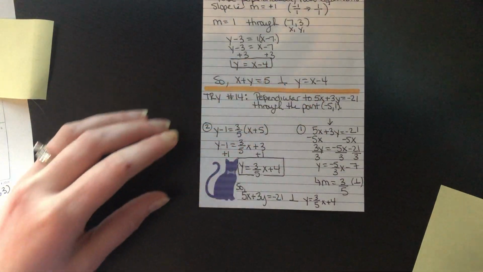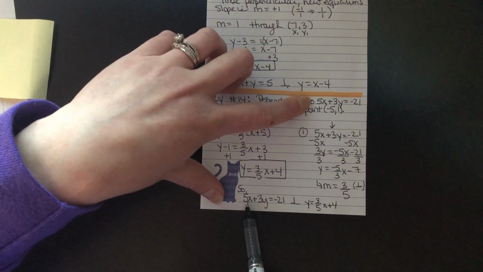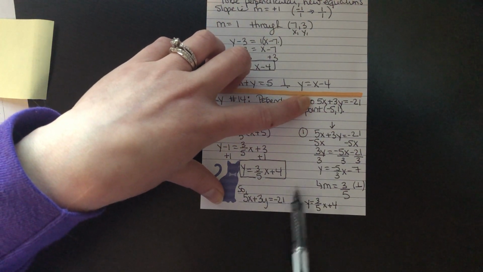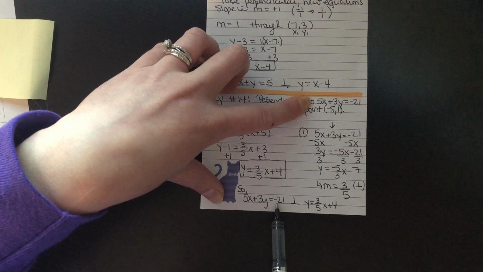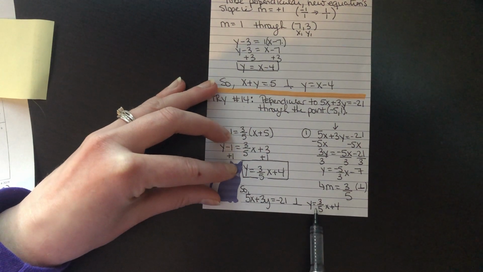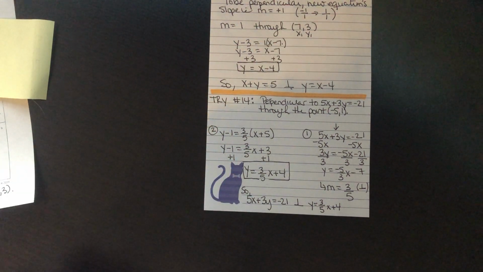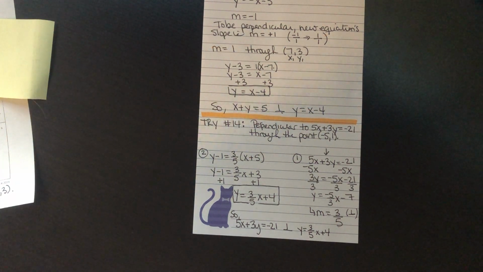So therefore, our original equation before we solve for y, although they're the same, 5x plus 3y equals negative 21, is perpendicular to our equation of y equals 3/5 x plus 4. All right? Okay. So that is the lesson on parallel and perpendicular lines.